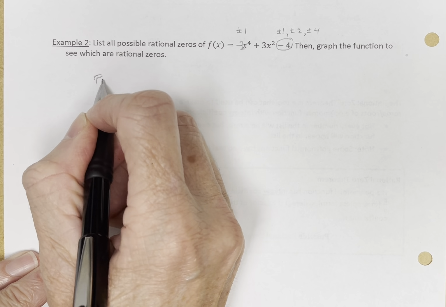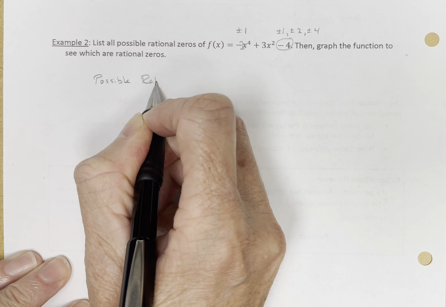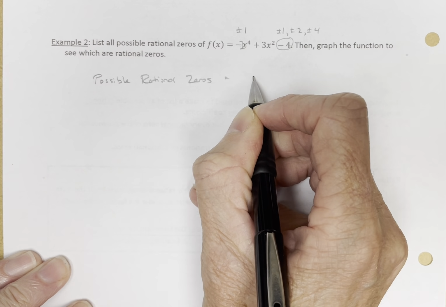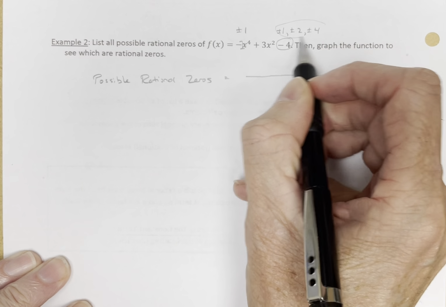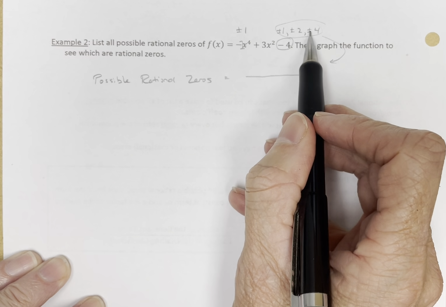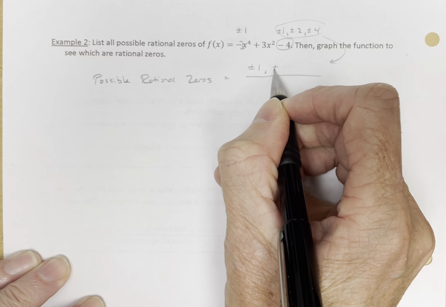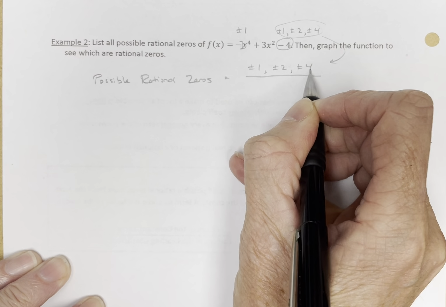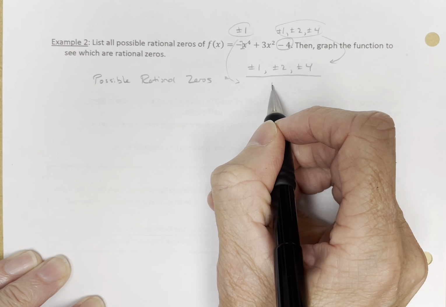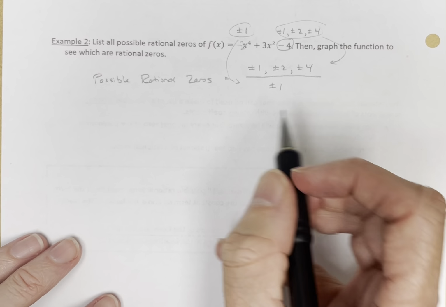Okay, so possible rational zeros is going to be equal to, these are in the numerator. Remember, the factors of the constant are in the numerator. The factors of the leading coefficient are in the denominator. And those are all possible rational zeros.